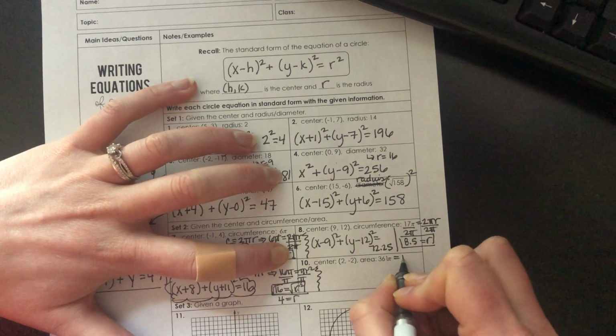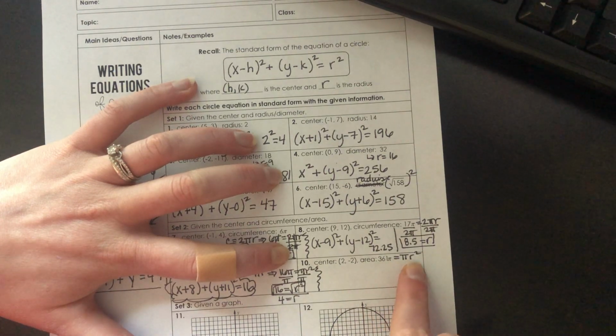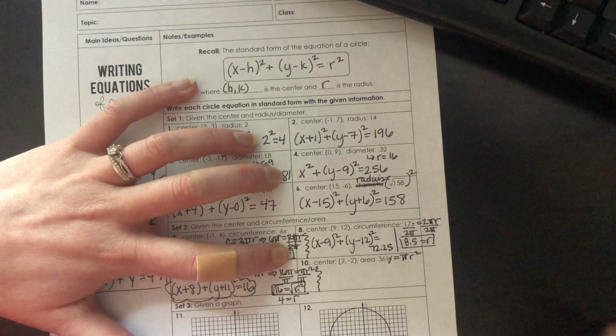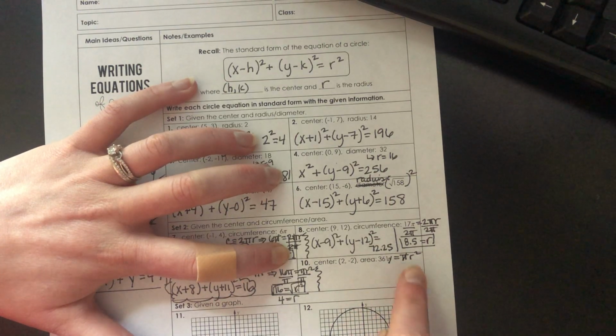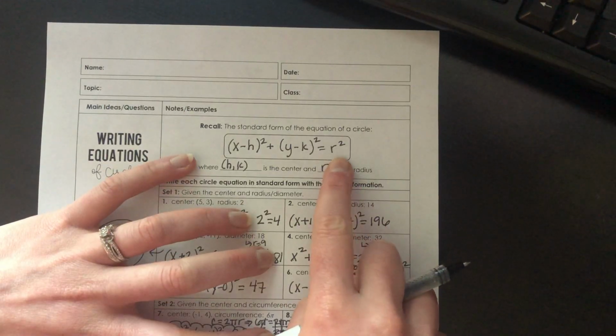Area of a circle, I will set equal to pi r squared, because area equals pi r squared. If I divide by pi on both sides, the pi's will cancel, which is so nice. And I could stop here since area already has r squared for the equation of a circle.